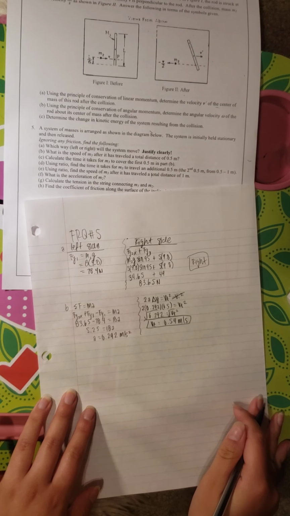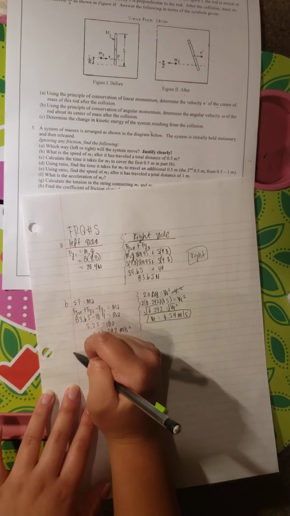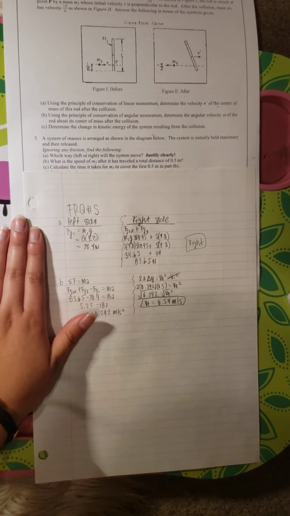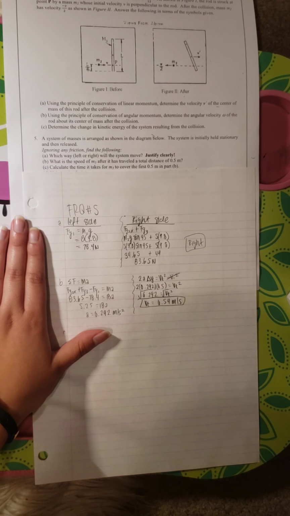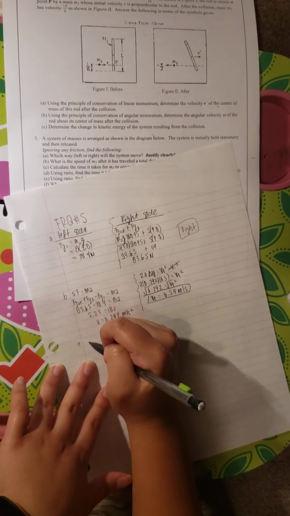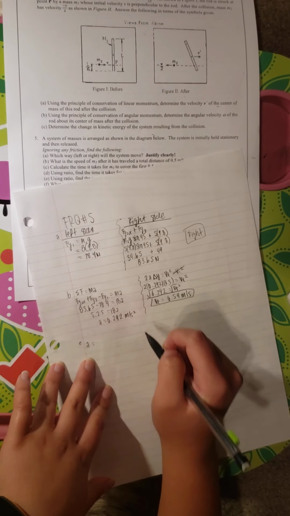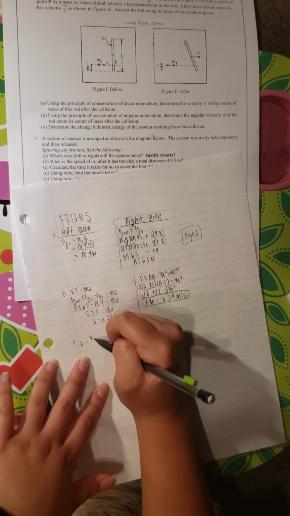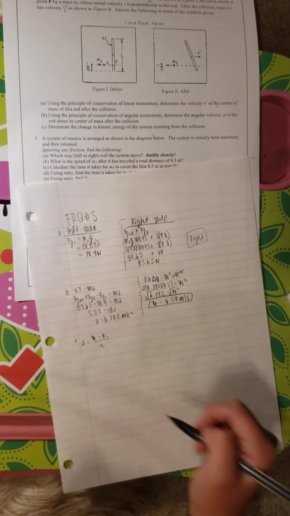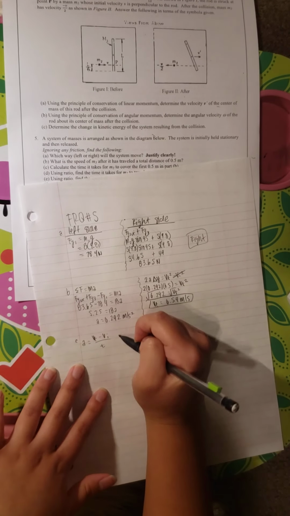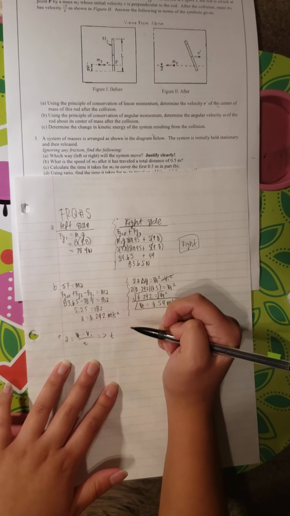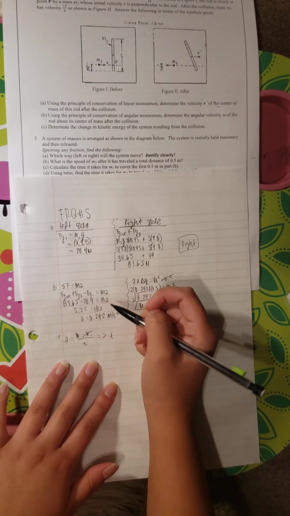Okay, part C. Calculate the time it takes for it to travel 0.5. Alright, so using what we have, we can set up acceleration is equal to VF minus VI over T. And we can move things around to solve for T, and remember there is no VI.